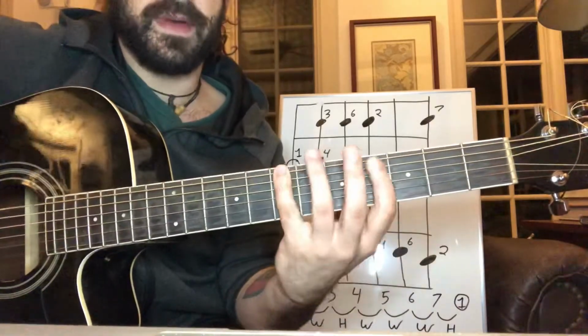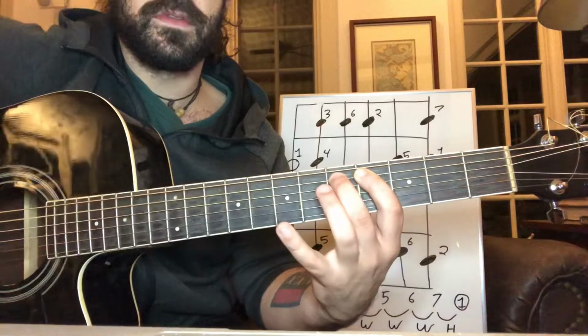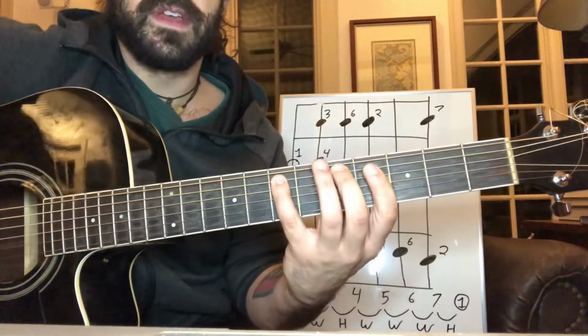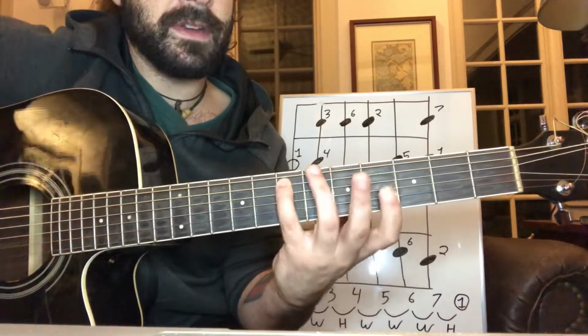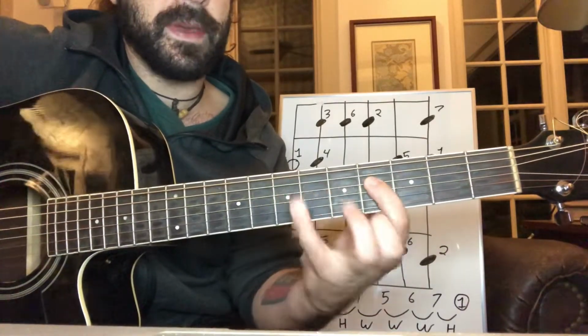Right now, so that's my whole step, 2 frets away. Now my 3 to my 4, 1 fret, so it's my half step. 4 to my 5 is a whole step. 5 to my 6 is the same. Here to here is my whole step, so same from here to here, it's the same pitch.